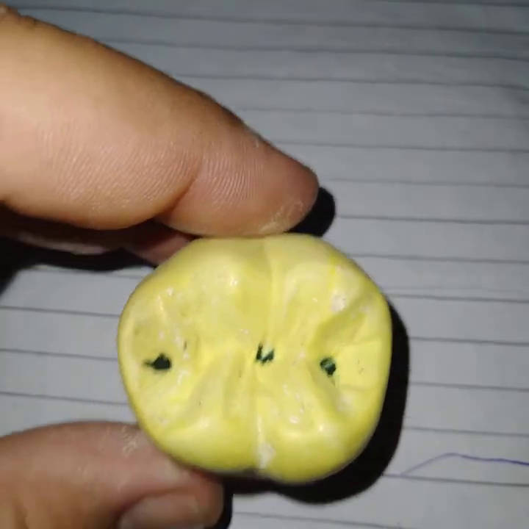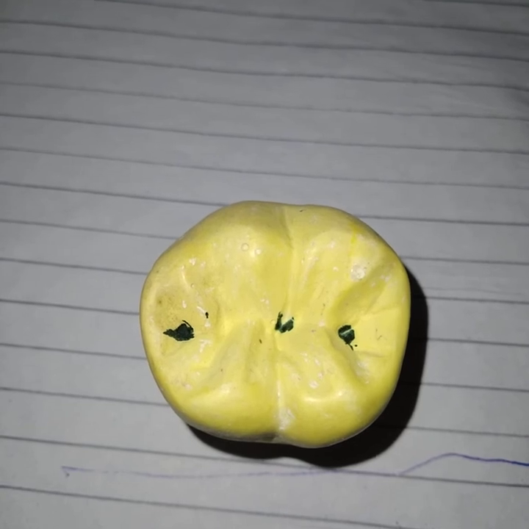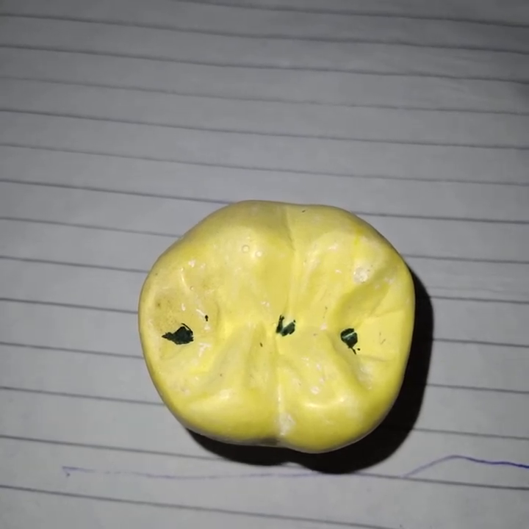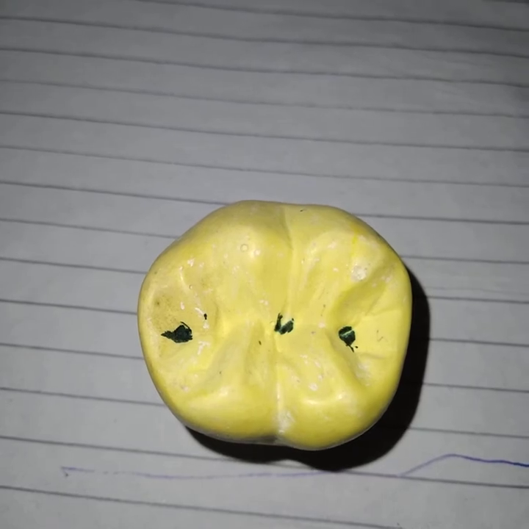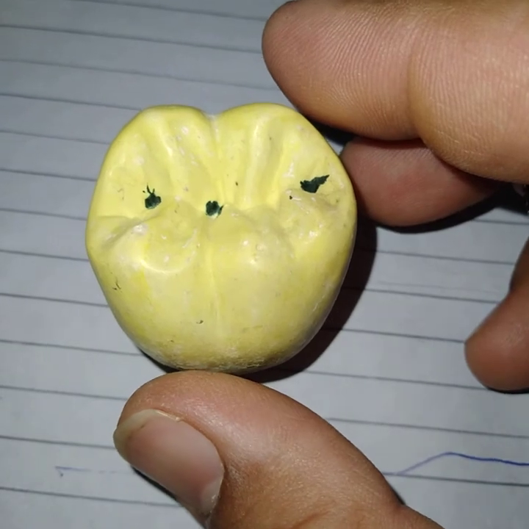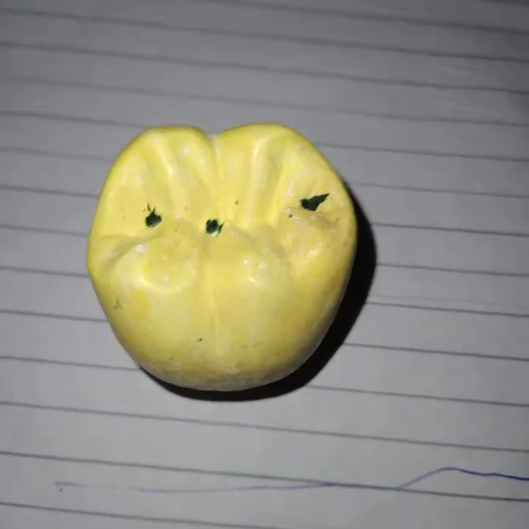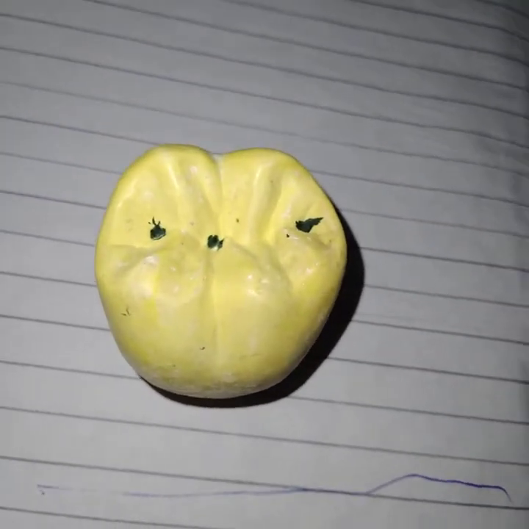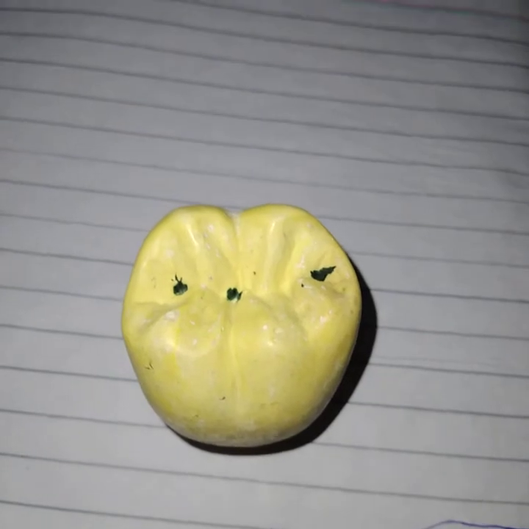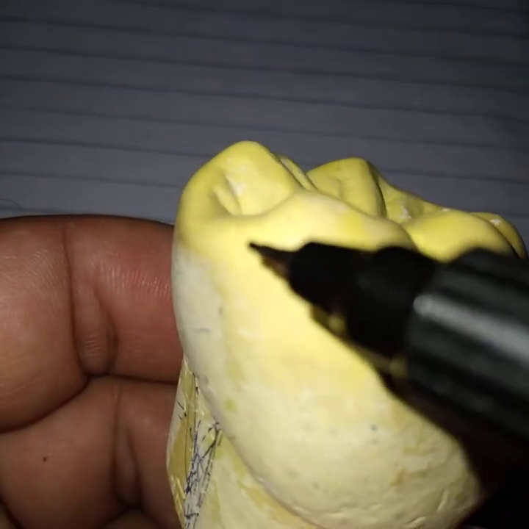This is the posterior tooth. Coming to the posterior tooth, line angles are mesio-buccal line angle.